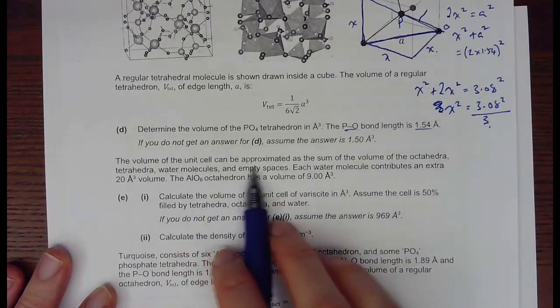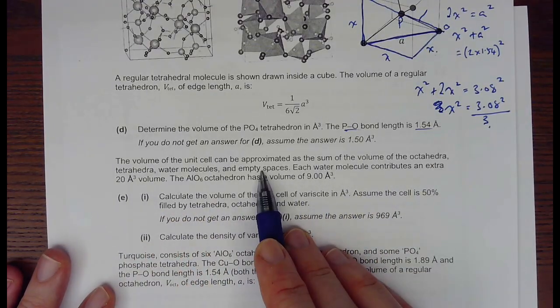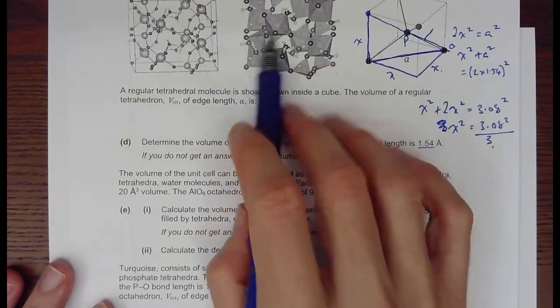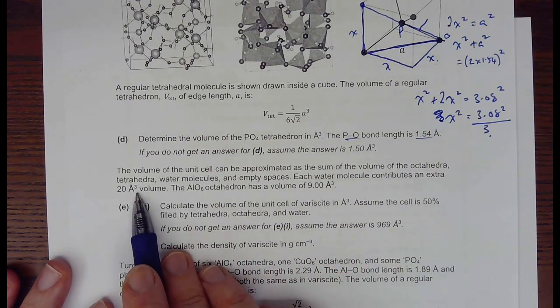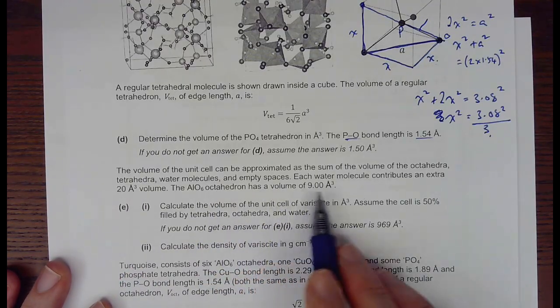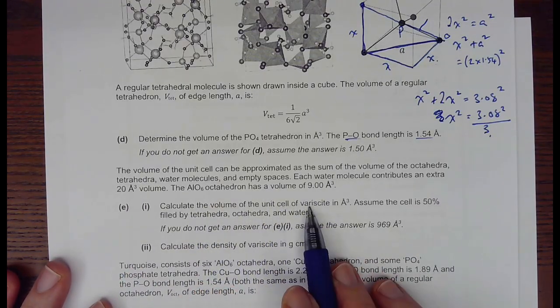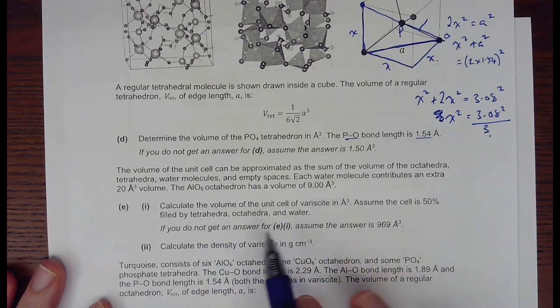So, then we're told the volume of the unit cell can be approximated as the sum of the volume of the octahedra, tetrahedra, water molecules, and empty spaces. Yeah, it's really unfortunate that we didn't have to use any of these diagrams. It just all comes from the description. Each water molecule contributes an extra 20 angstrom cubed, and the AlO6 octahedron has a volume of 9 angstrom cubed. Calculate the volume of the unit cell in angstroms cubed. Assume the cell is 50% filled by tetrahedra, octahedra, and water.